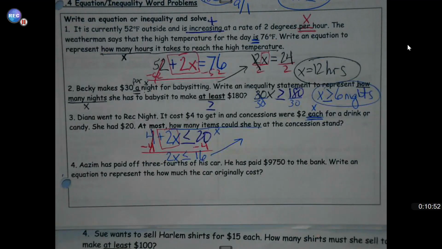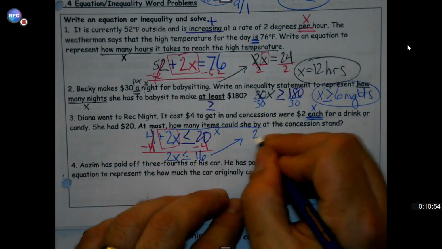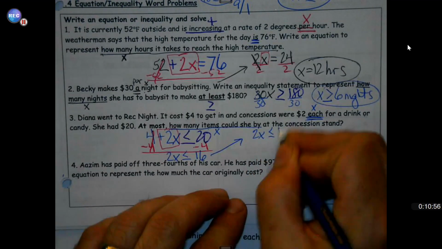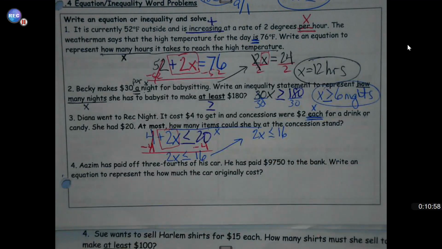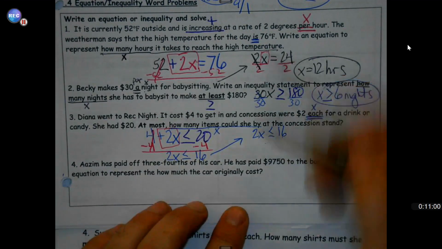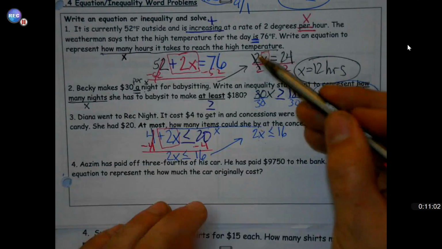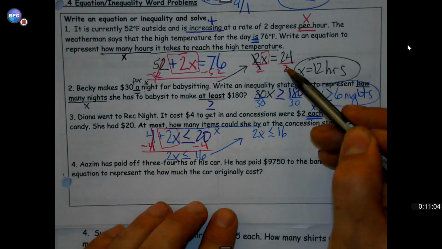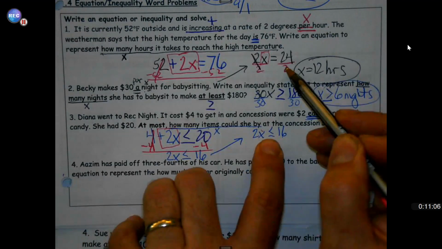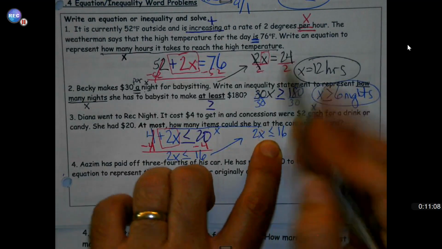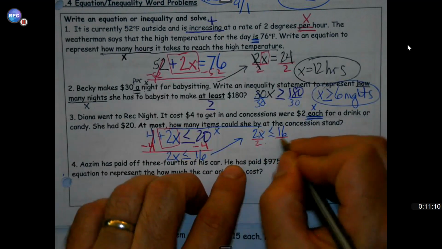Minus that from both sides. I'm just going to rewrite it here because I wrote too big and ran out of room. What did I do here? I divided both sides. Well, it's an inequality arrow. Doesn't matter. We do the same process.